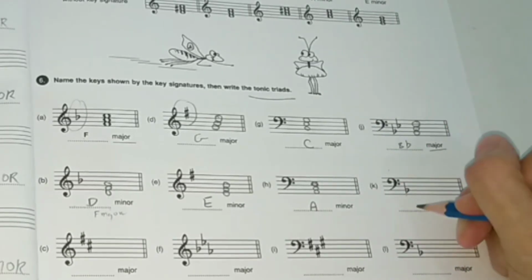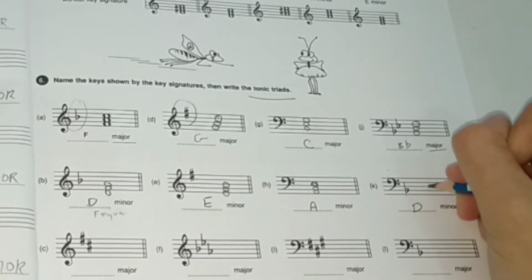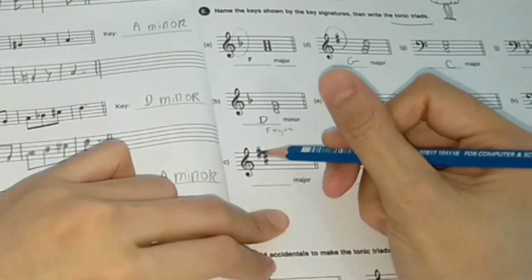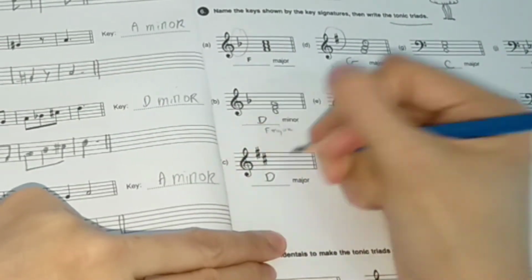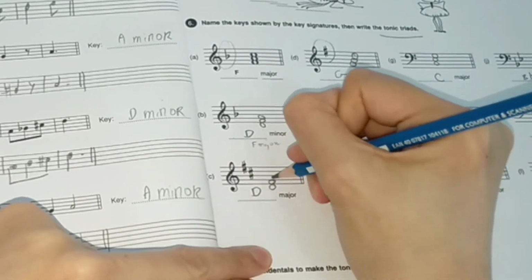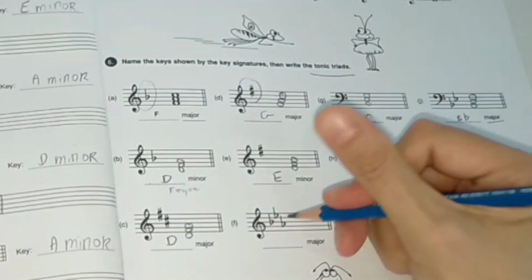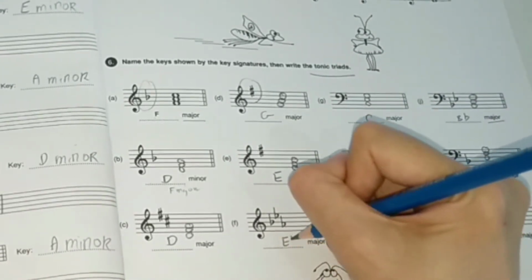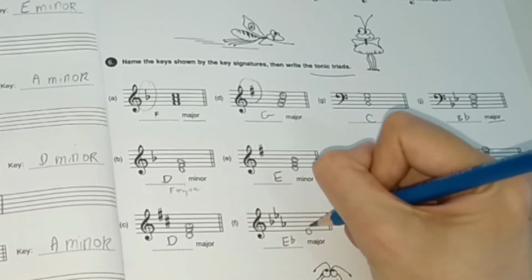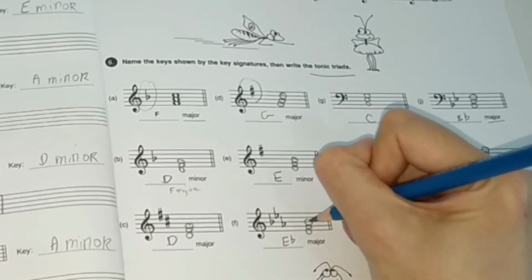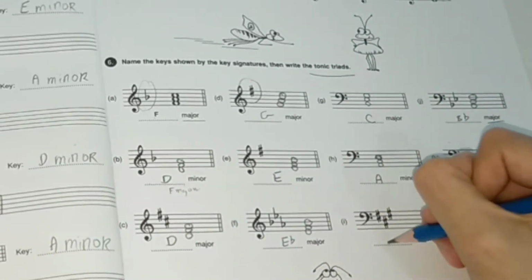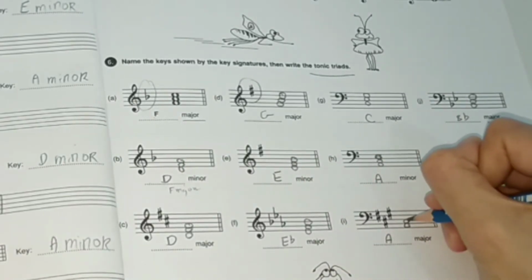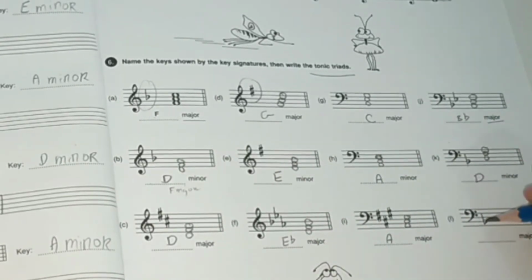B flat, F major or D minor. D, F, A. What major has F sharp, C sharp? D major, D, F sharp, A. F sharp is already here. What major has B flat, E flat, A flat, 3 flats? E flat major, you already memorized in the table in front, right? E flat, G, B flat, 3 flats. 3 sharps, F sharp, C sharp, G sharp, A major. So A, C sharp, E.